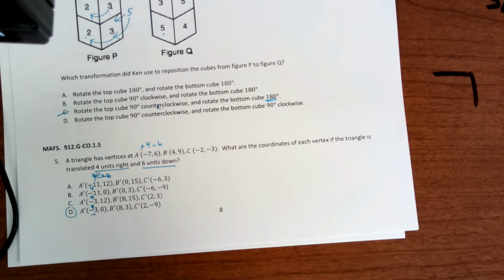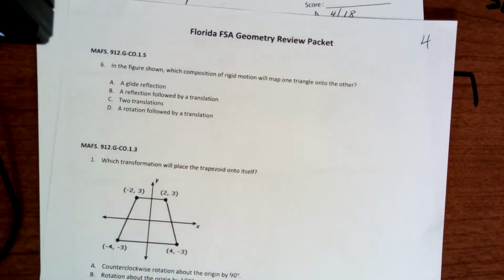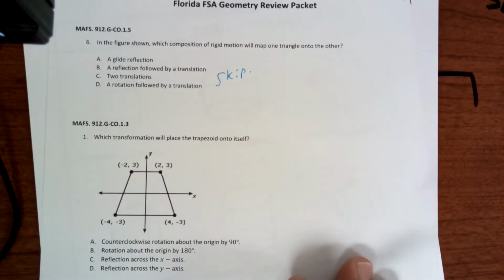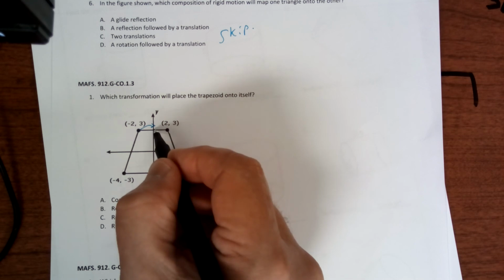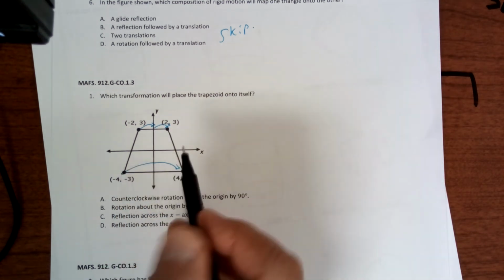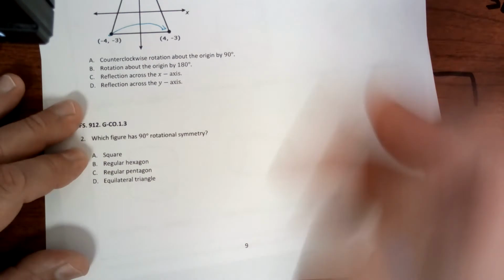Let's keep moving. Okay, the translation ones should not be that bad. They want you to skip this one right here. So put skip for some reason. This one right here is a reflection over the y-axis. So you're going over so many and then over so many, and that's going to be a reflection over the y-axis on that one. And then rotational symmetry is if you can rotate it less than 360.